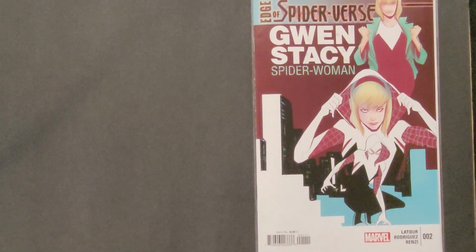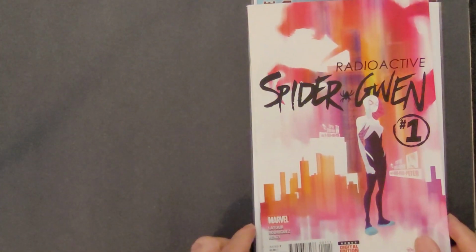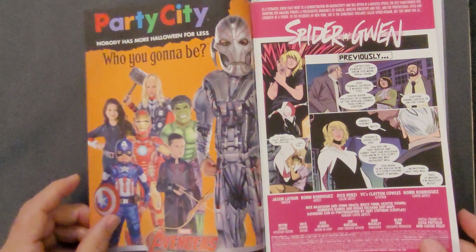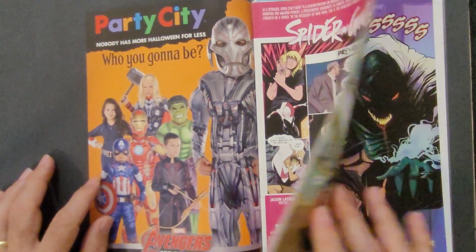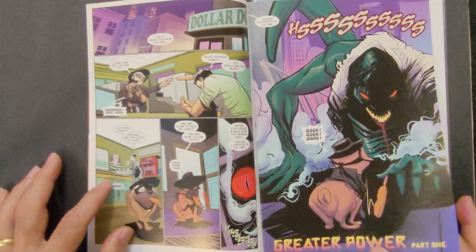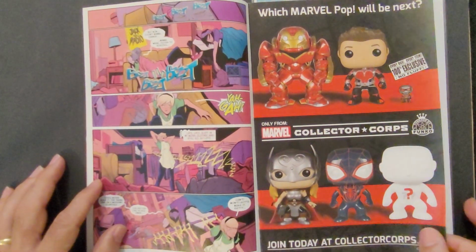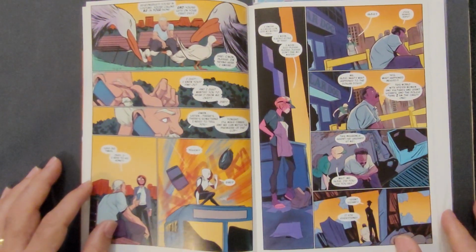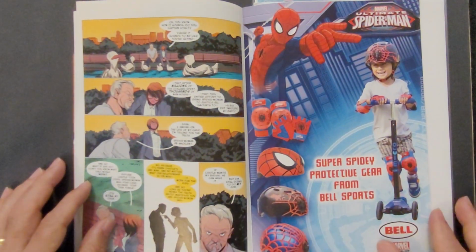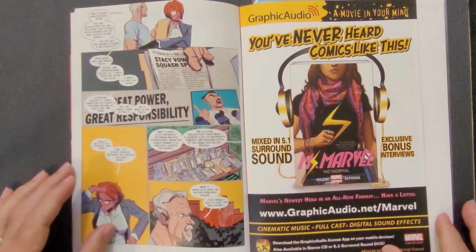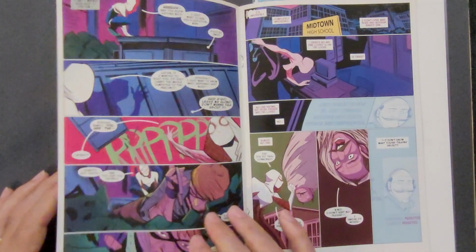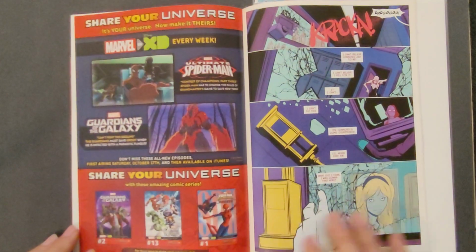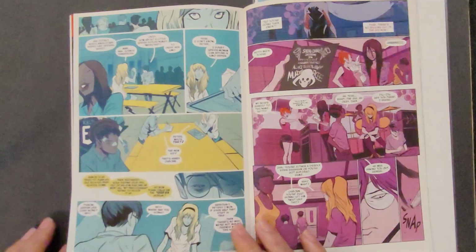Anyway, so that's that. And then in the second series, we have this. This is the radioactive Spider-Gwen, number 1. Same writers, artists, and colorists. And we have the confrontation there, as you saw in the previous episode. And here we go. Greater power, it says. Excellent artwork, by the way. Cartoony in style, but in many ways the characterization is excellent, actually. You get to see emotions, the use of colors, the use of contrasts, everything you can think about in art is well used here.